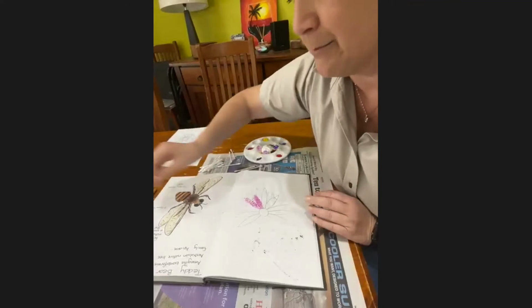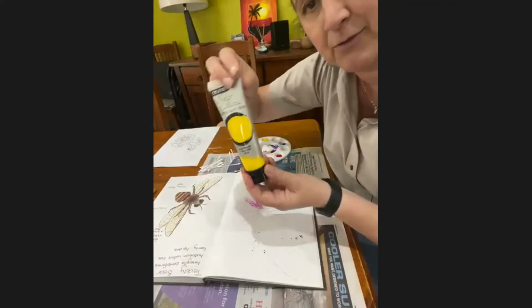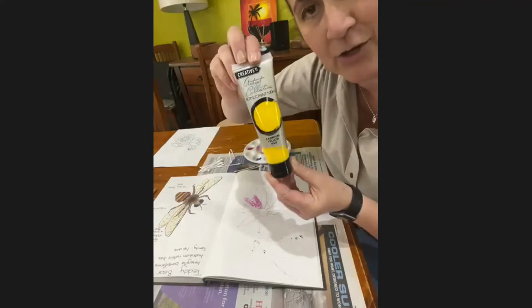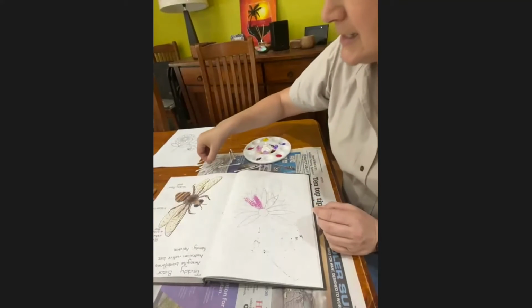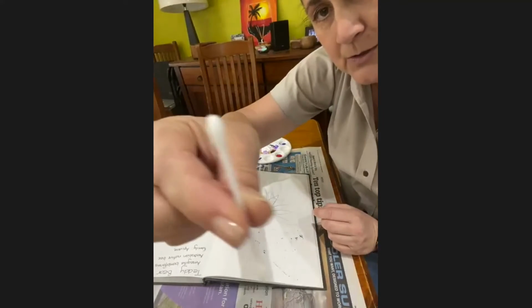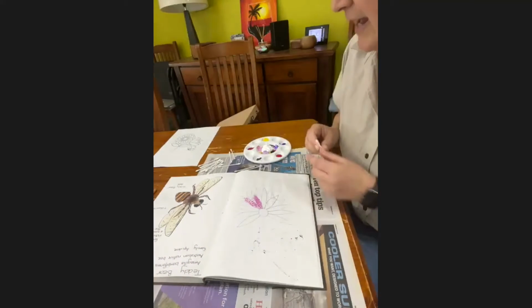Now, I'm using some paints, and I get my paints from Aldi. So if you haven't got any paints, you might get those from your local $2 shop. And I'm going to be using, instead of a paintbrush, a Q-tip. So this is what I'm going to be using to get that dotted effect.